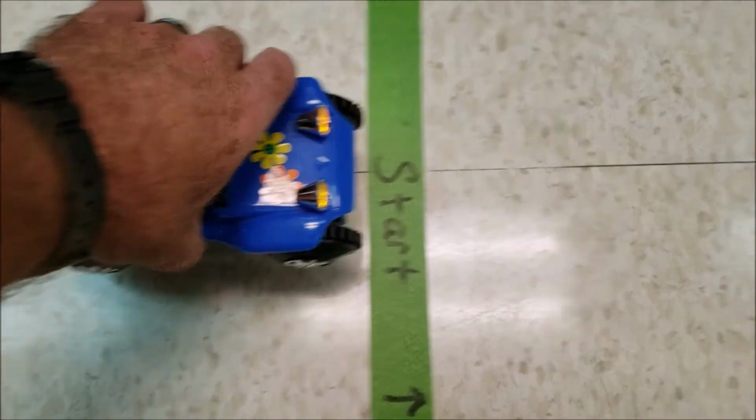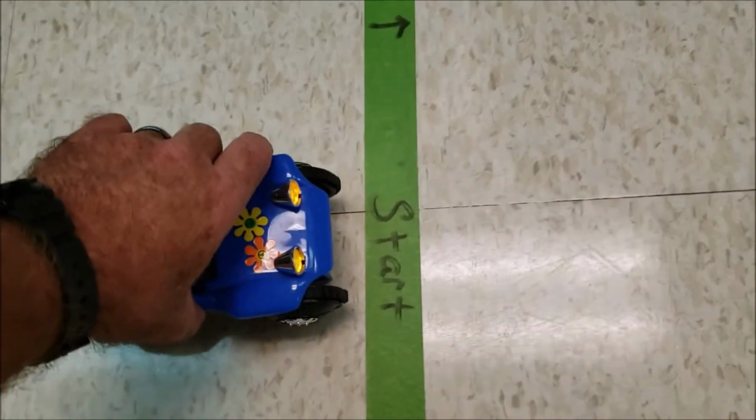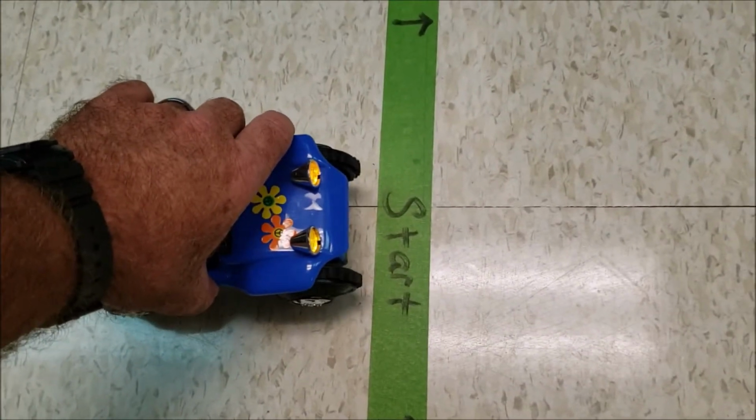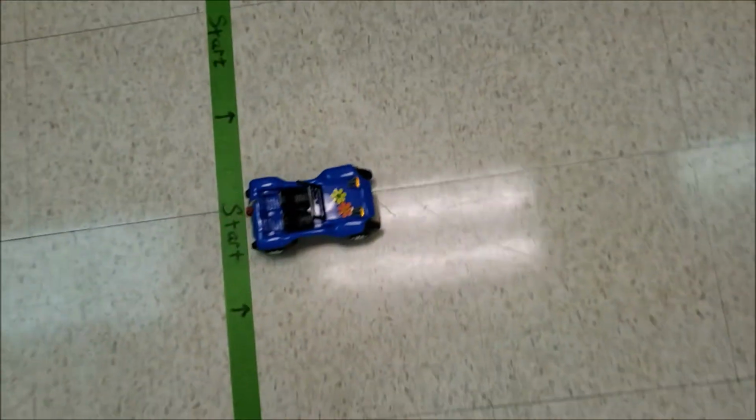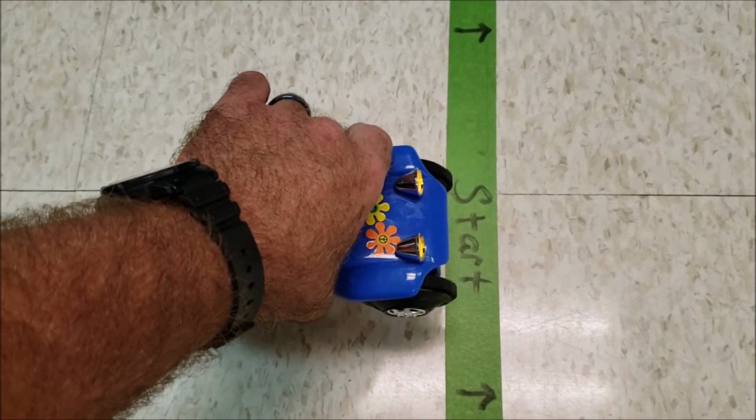Okay, so this is the second vehicle. This is the blue Tumble Buggy. And it's already running, so I'm just going to drop it. And then I'll do the same thing. I'm going to tell you when it crosses. Whoops, hang on. I realized I didn't do a countdown, so I'll do a countdown. 3, 2, 1, go.